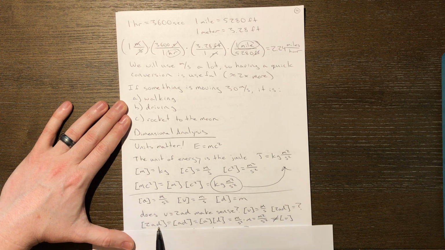Well, the units of 2AD are the same as the units of AD. That 2 doesn't add to the unit. It's just a number, a constant out front. Well, the units of A times D are the units of A times the units of D. Units of A are meters per second squared times units of D are meters. Meters times meters is meters squared per second squared.